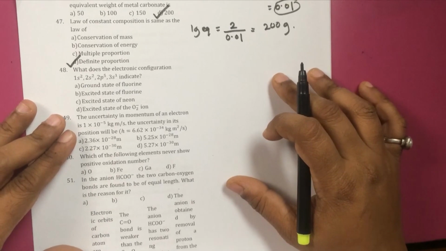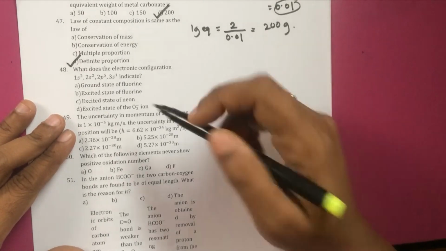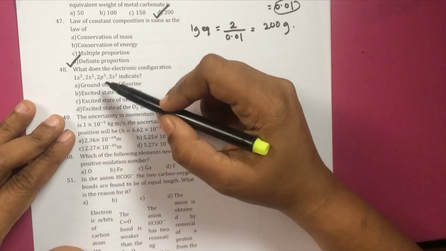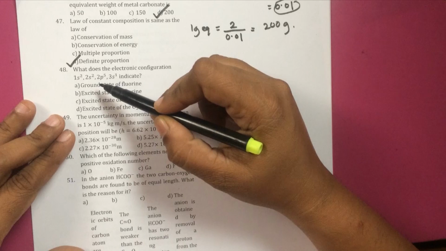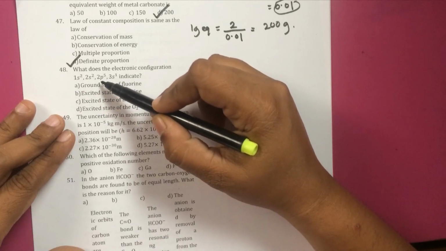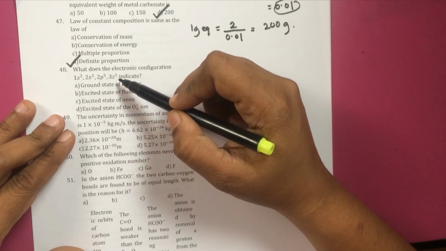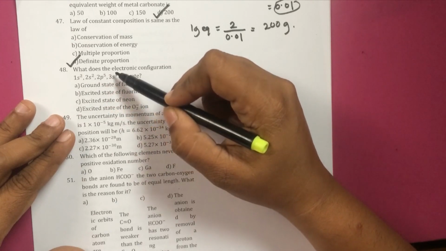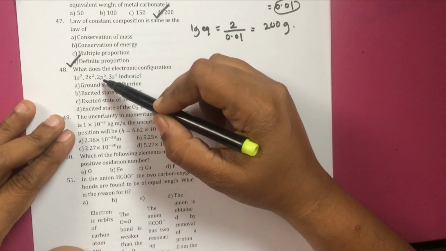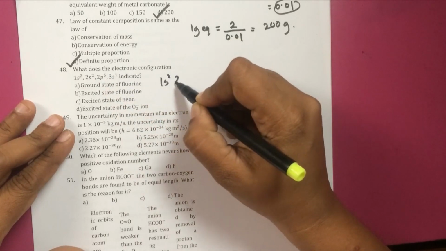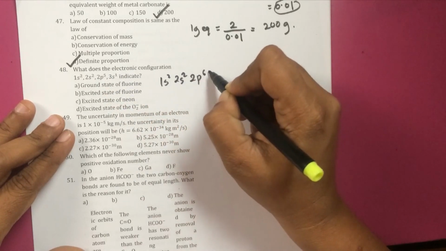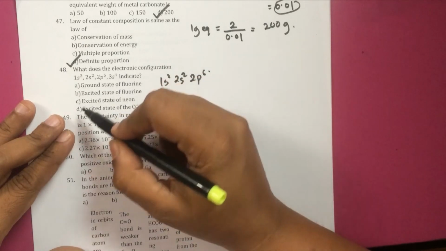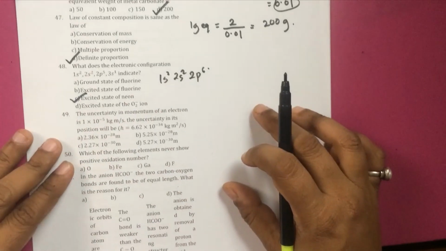Question number 48. What does the electronic configuration 1s2, 2s2, 2p5, 3s1 indicate? If we follow the general rule, the 2p should be completely filled and then the electron should go in 3s. But here it is 2p5 and 3s1, which indicates one of the electrons has gone to a higher level. The configuration 1s2, 2s2, 2p6 is of neon. So one of the electrons from the 2p is excited to the 3s. Therefore it is the excited state of neon.